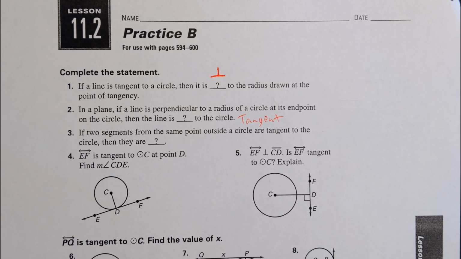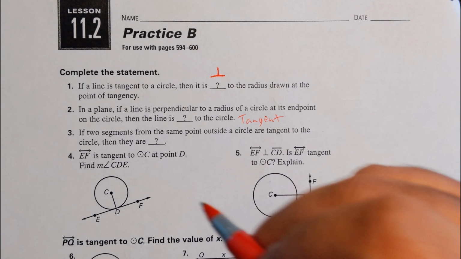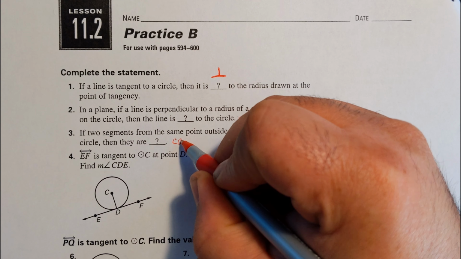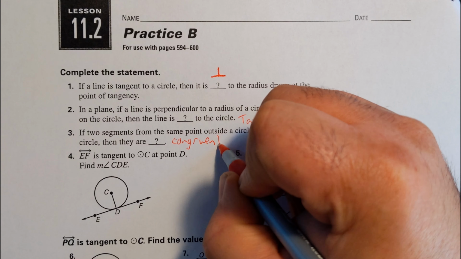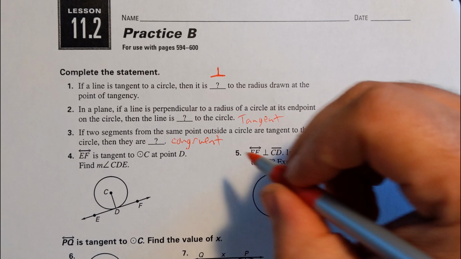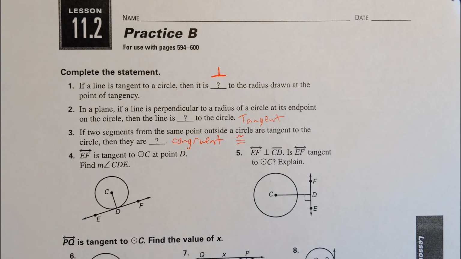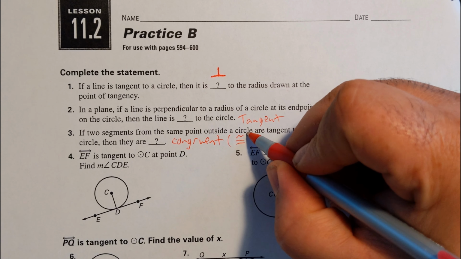Number 3, if two segments from the same point outside a circle are tangent to the circle, then they are congruent. And you could use the symbol for that, which is the equal sign with a little squiggle on top. That would also count.